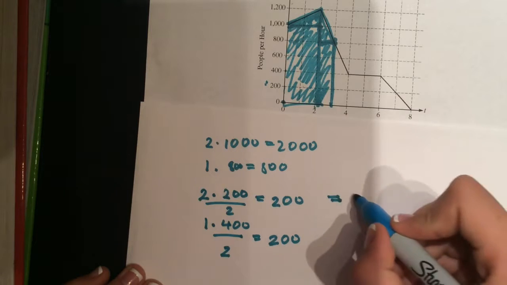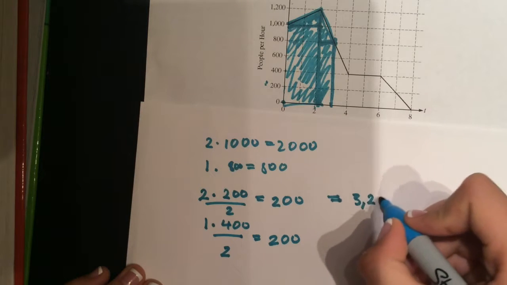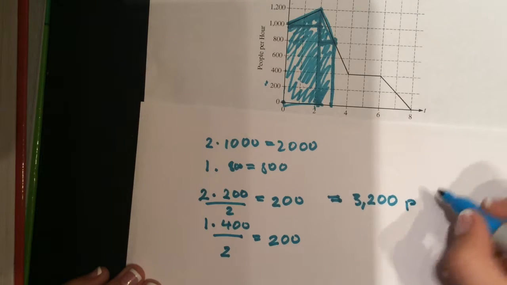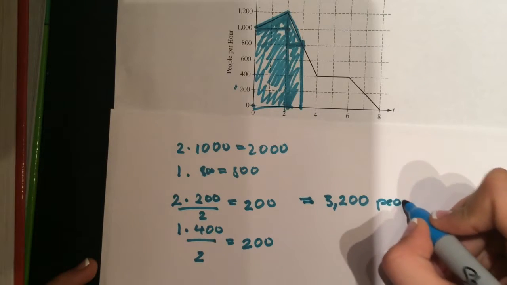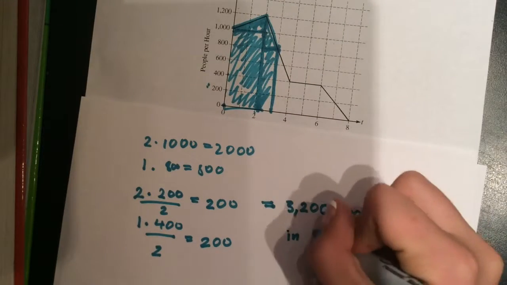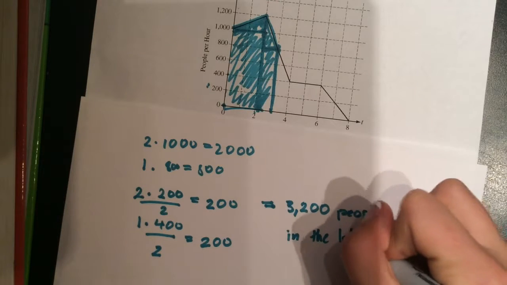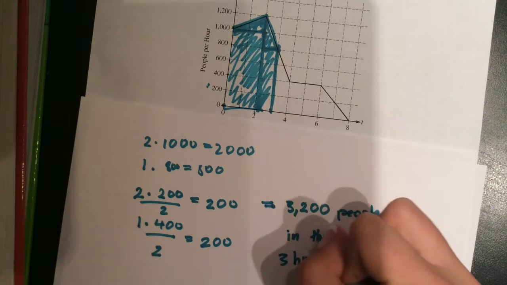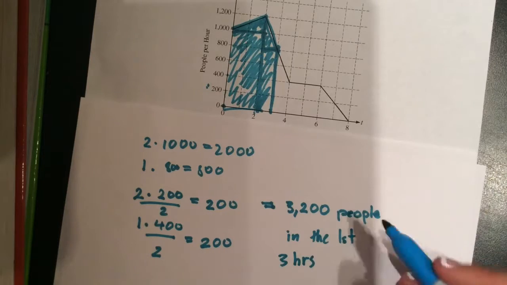So once we go through all of that and add it together, we're going to get that 3,200 people were in line during the first 3 hours. So if we did it with the trapezoids, you would get the same thing. I just wanted to break it down a little bit more and really just show how simple it is. So there's our final answer for part A.